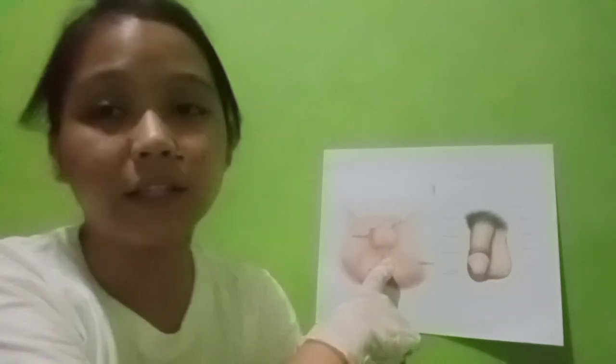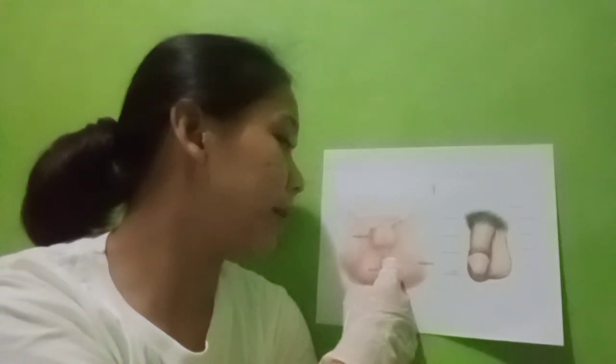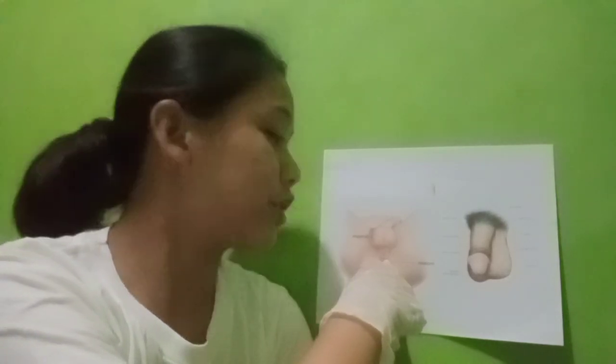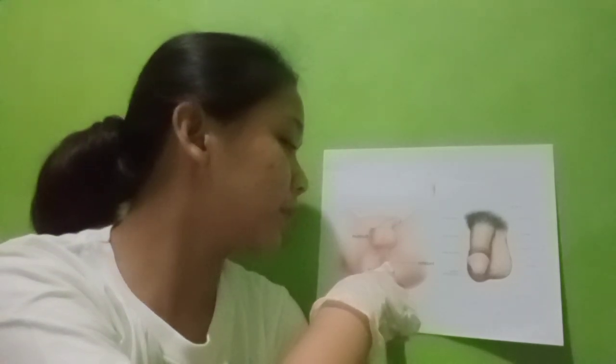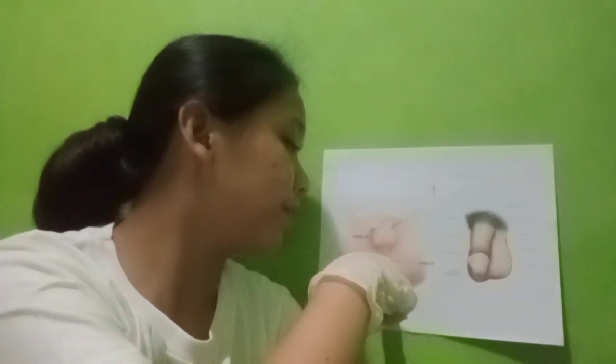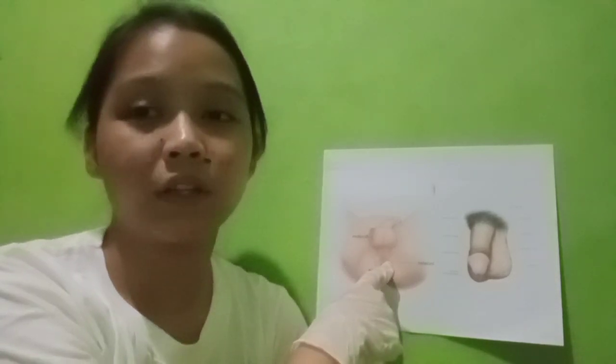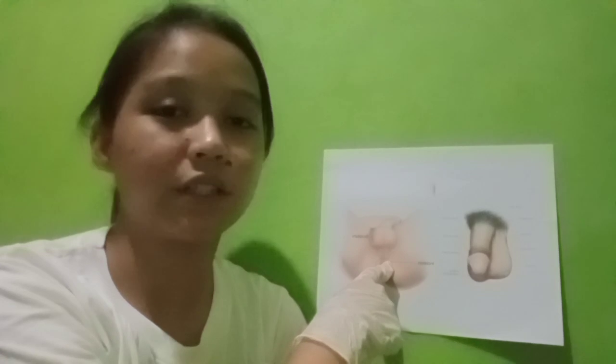And then, next is the rectum. So, here, as much as possible, I will insert my index finger into the rectum. Okay? And then, I will palpate the rectal mucosa for irregularities, nodules, tenderness.